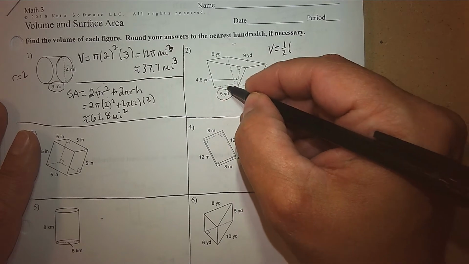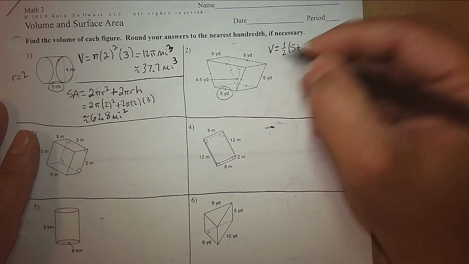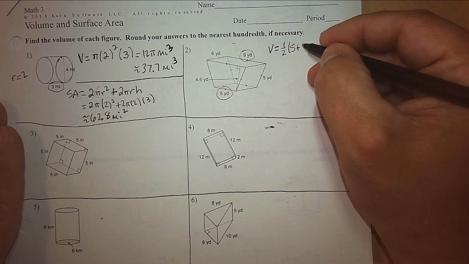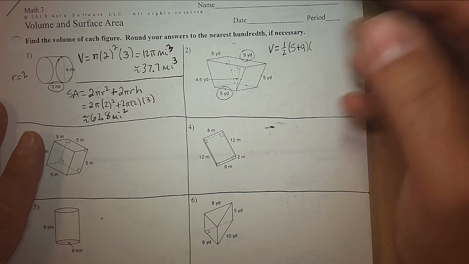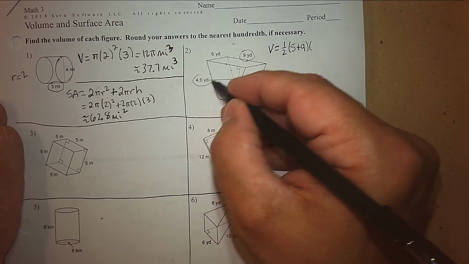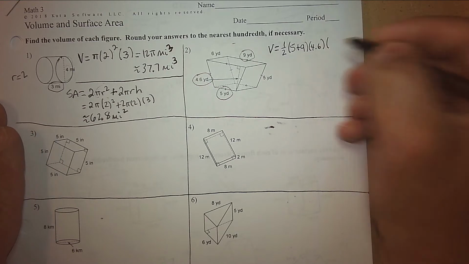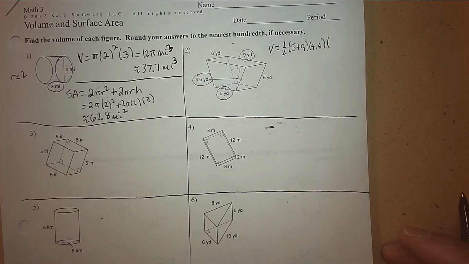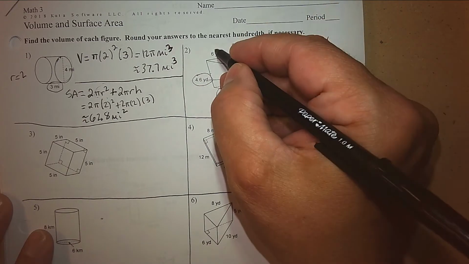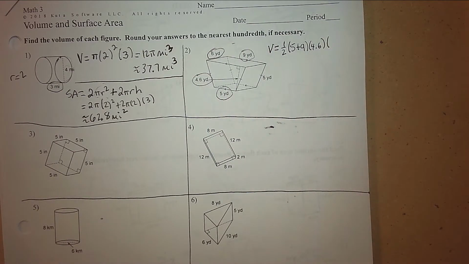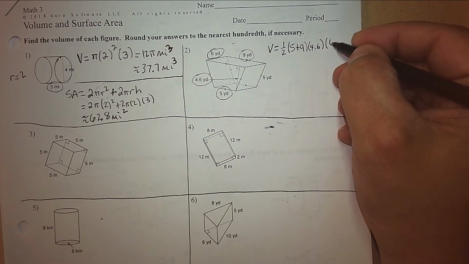One base of the trapezoid is 5. Look real carefully. What's the other base of the trapezoid? 9. The height, you see this arrow that's pointing to the height? What's the height of that trapezoid? 4.6. So it's the area of the base times the height. Now, for a prism, height is, what's the distance between the trapezoids, the bases? What distance do you go between the two bases? And I circled it. It's 6.